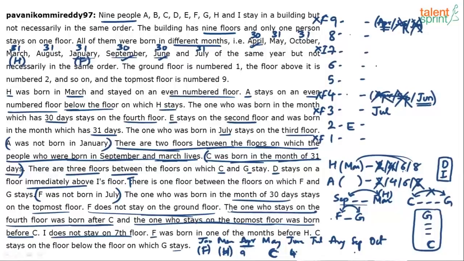Now I think we can do this. If you take, now the question is what? March. Where will March come? H. Where will H come? Basically, H will come on 6th floor or 8th floor. If you take H on 6th floor or March on 6th floor, H and March are same, right? If you take March on 6th floor, where should September come? Either dash dash September here, but not possible because this is April, or dash dash September, which is not possible because this is July. You're able to follow?